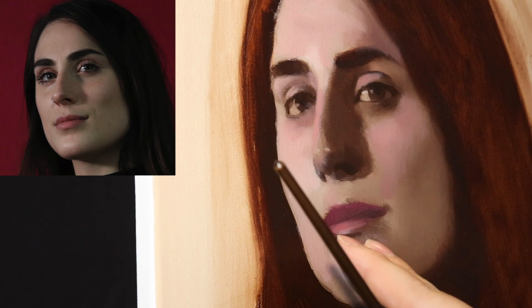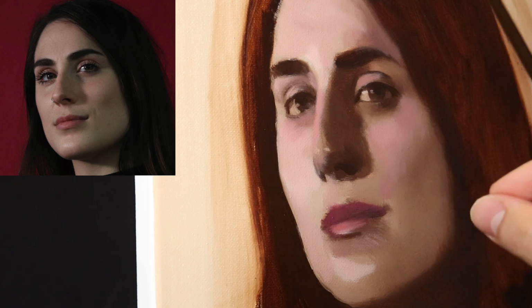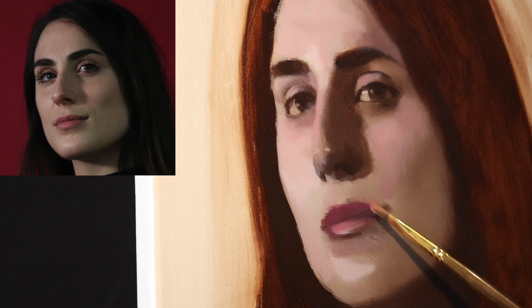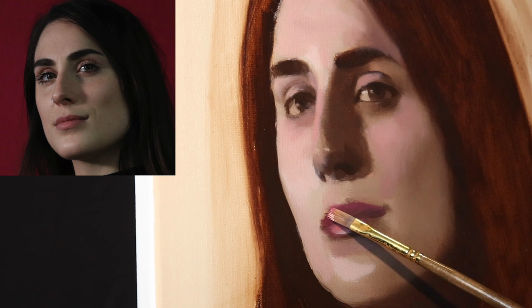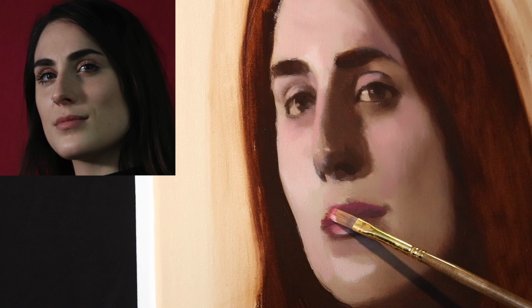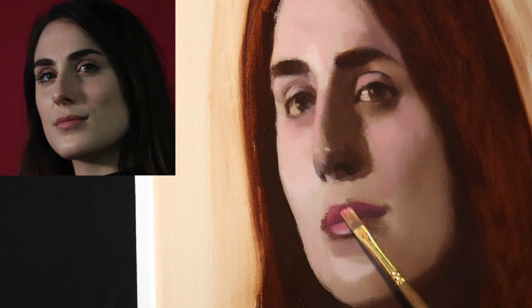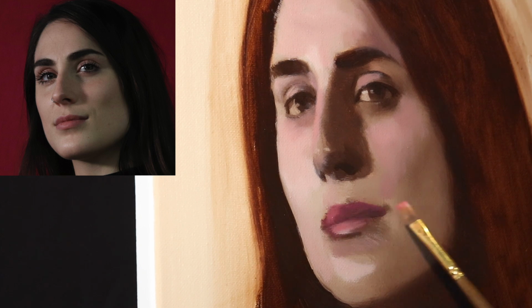And we're using the value scale that we mixed up on the palette, taking directly from that. So the first thing I did was I kind of scumbled a little bit of the flesh tone onto the lip, and then with the dry brush, which is now not a dry brush, I kind of rubbed it into the painting. And now we're just using that layer to help create these little soft transitions.